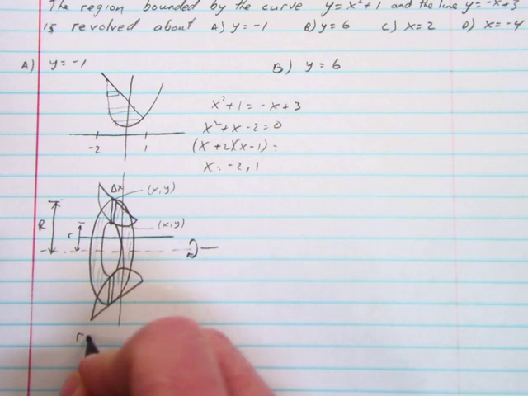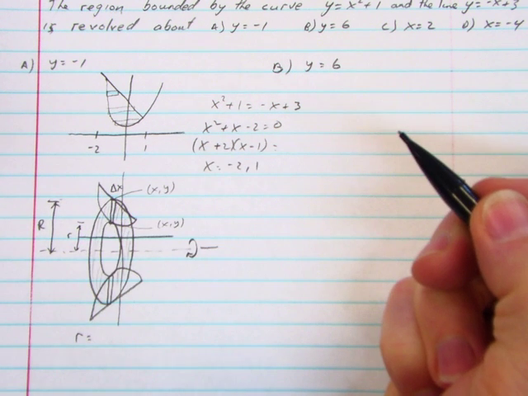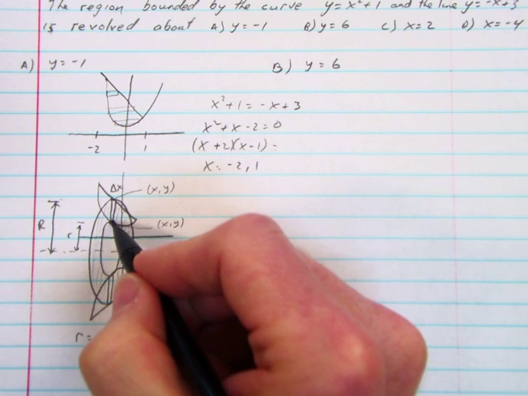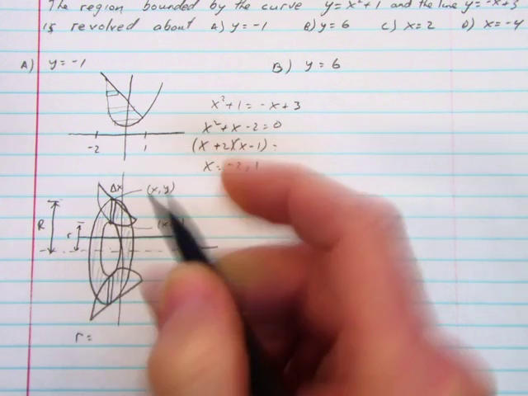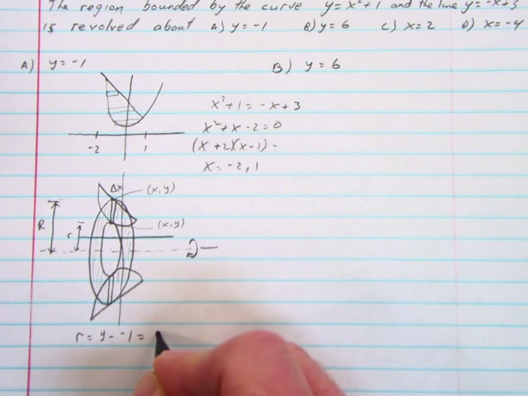So when I'm looking at this inner radius, this is a vertical distance. What numbers describe vertical distances? y. So it's going to be the top y value minus the bottom y value. So we'll have y minus negative 1, and this gives us y plus 1.